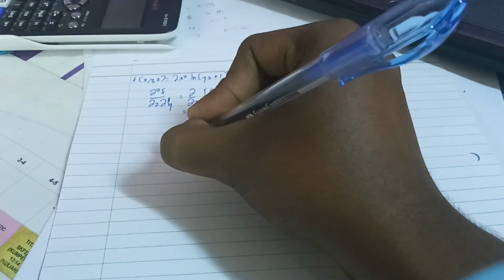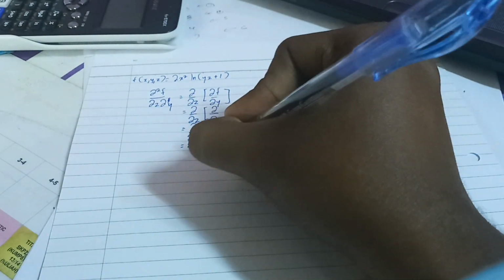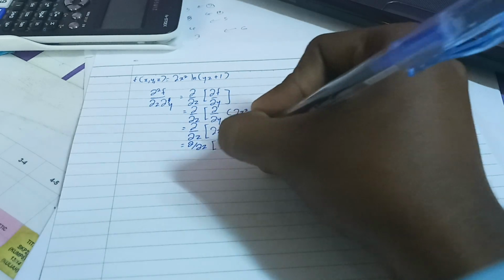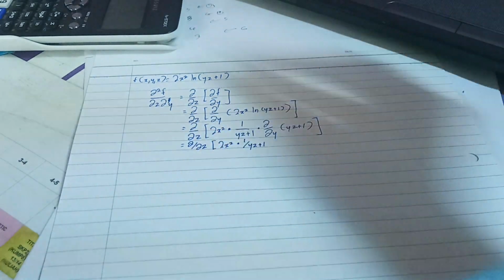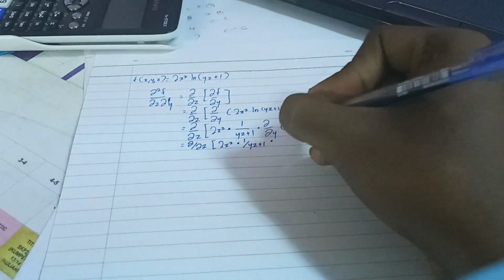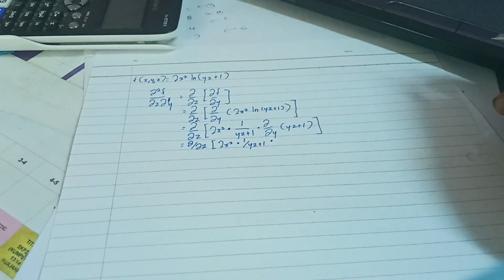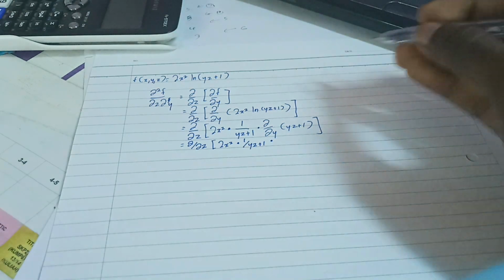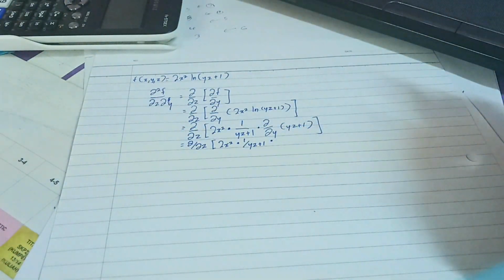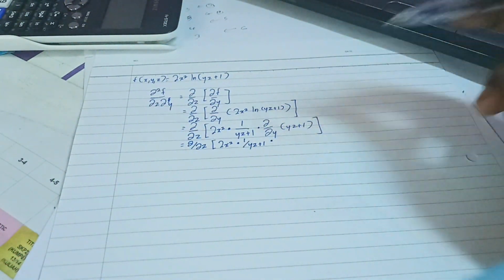So if we continue this, we'll get delta over delta z times 2x squared times 1 over yz plus 1, and then times, if we derive this, we'll get z. Since the 1 is a constant, if we derive it, we'll get no value there.